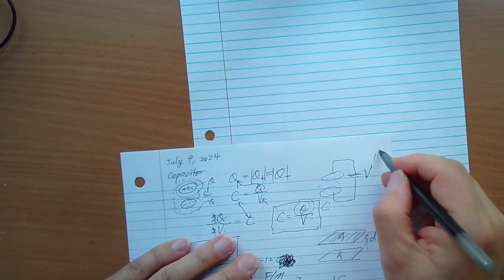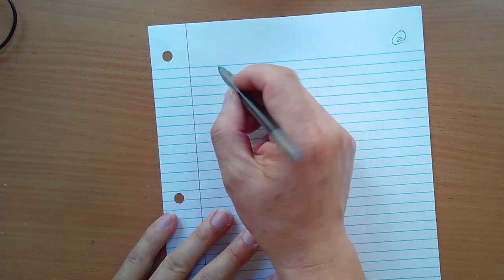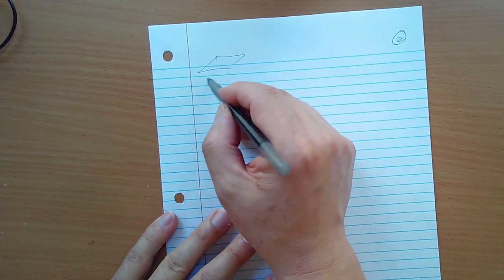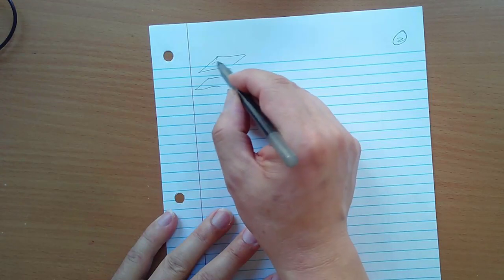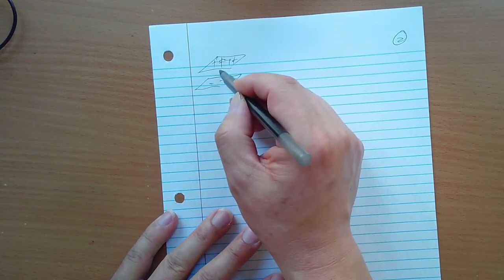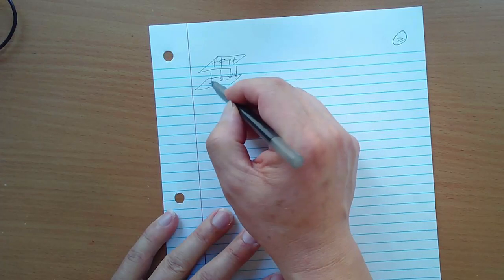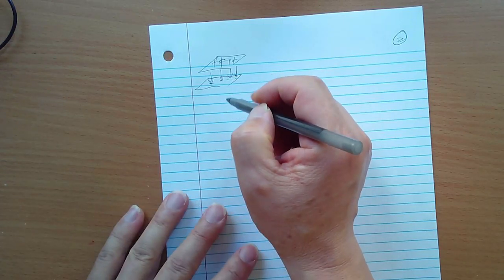The next thing we can ask for is the electrical field. Since this is a positive charge and this is a negative charge, there's an electrical field in between those two plates.